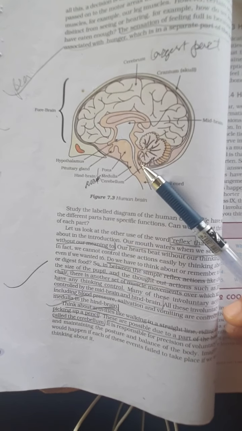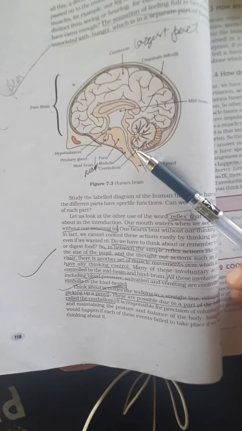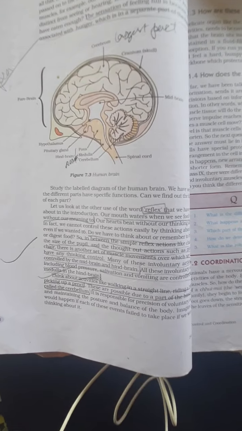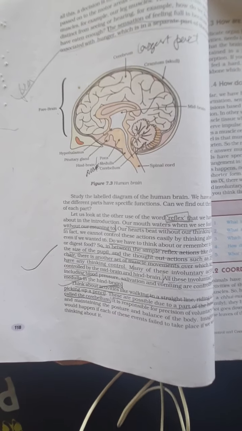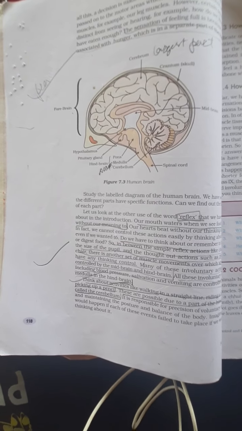And next, while riding a bicycle, there should be a perfect coordination between pedaling and steering control, and these two things are controlled and balanced with the help of the cerebellum.